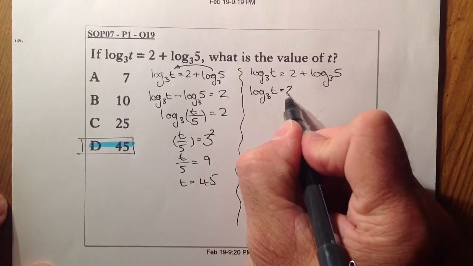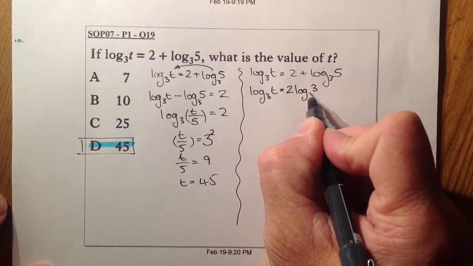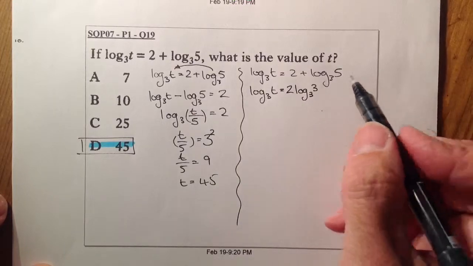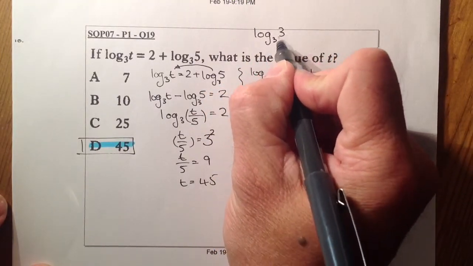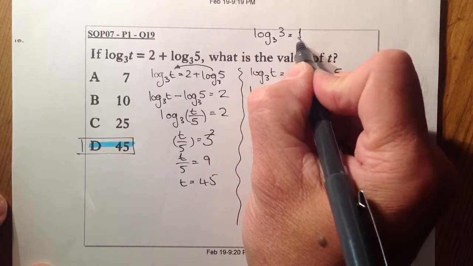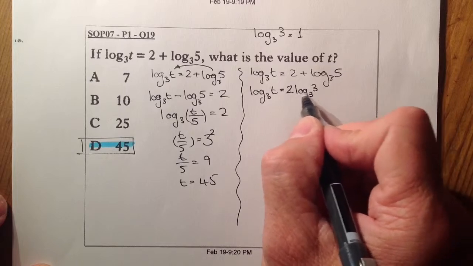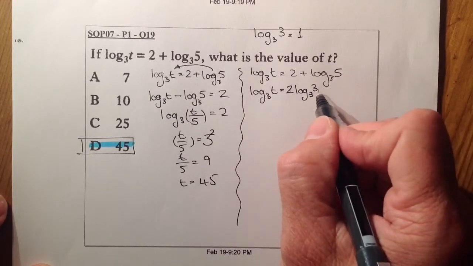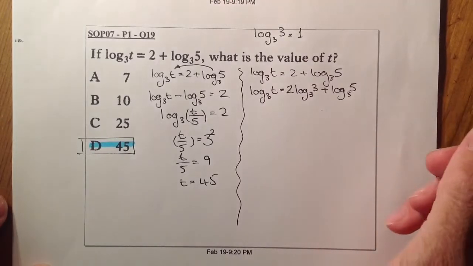Now 2, what I can do is put in there log of 3 to the base 3, and the reason why I can do that is because the log, same base, is equal to 1. So that's as if I'm just multiplying that 2 by 1, okay? But I've got it into the log base 3. So that'll be plus log of 5 base 3 there.